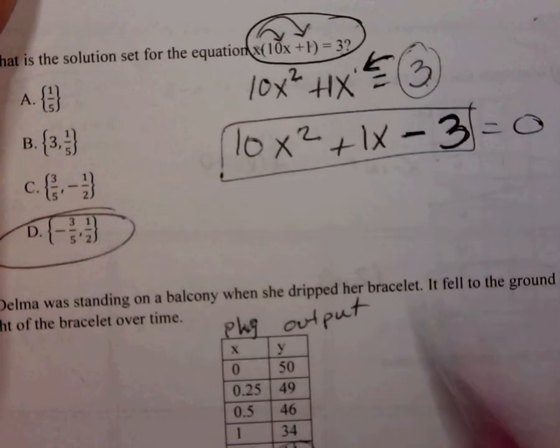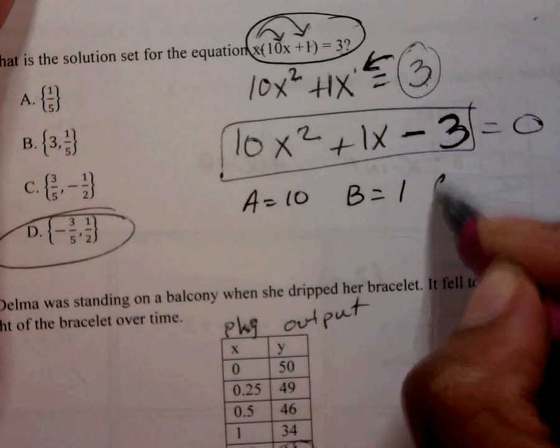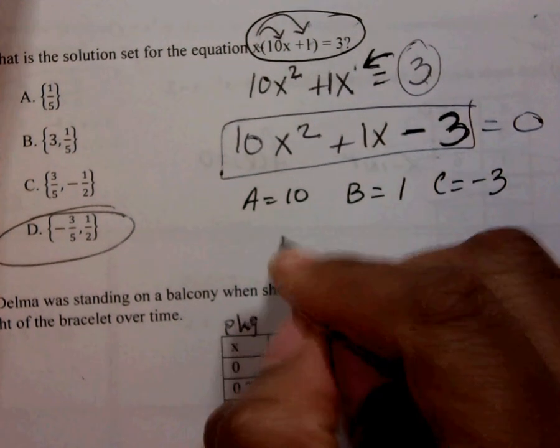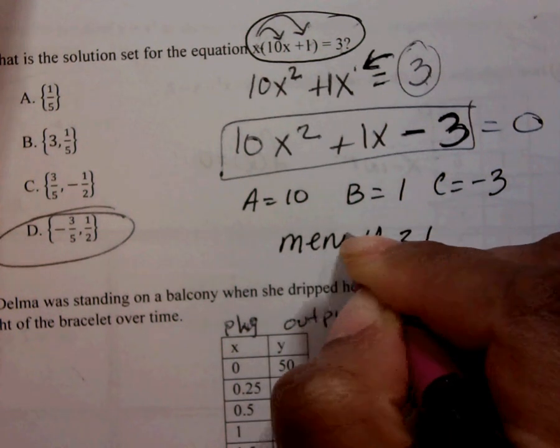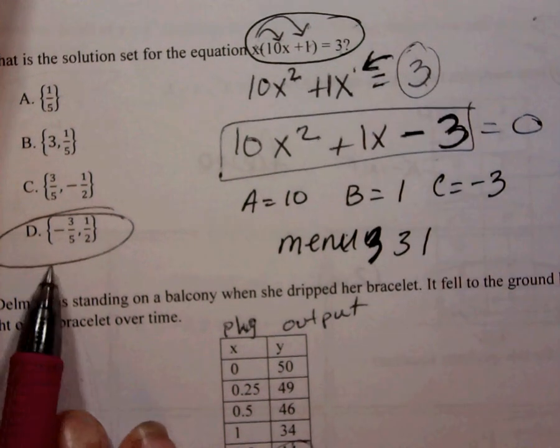And now I have my A, which is 10, my B, which is 1, and my C, which is negative 3. When you put all of that into the calculator using menu 3, 3, 1, the calculator gives you answer D.